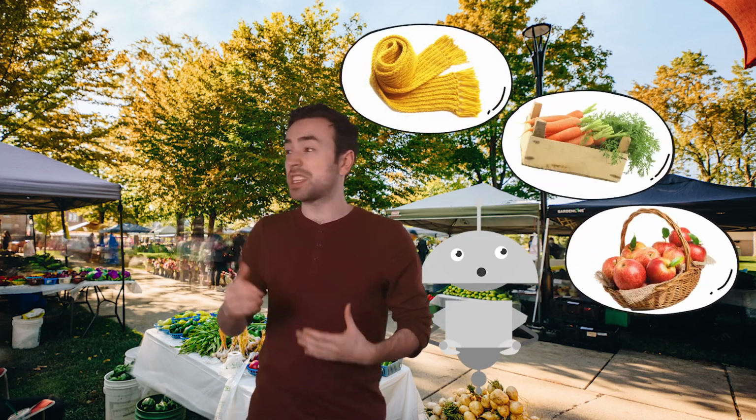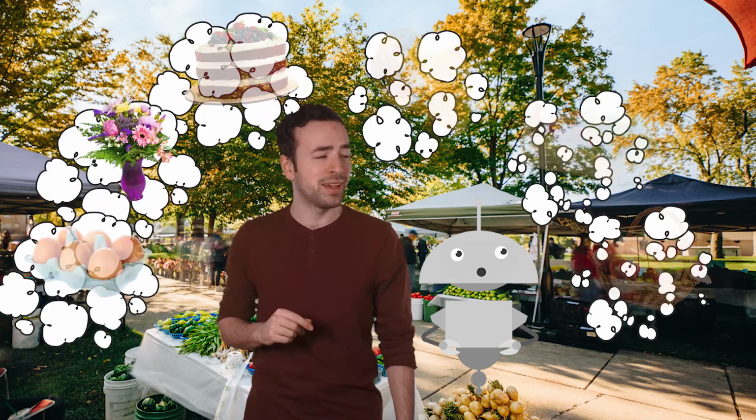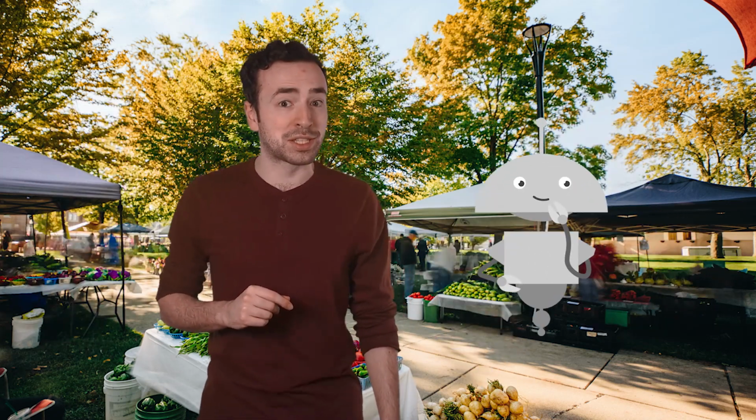Math Explorers, it's Justin again, and welcome to our Community Market Day. There are so many booths to check out, and everything here is grown, made, or harvested by members from the community. Fruits, vegetables, scarves, cakes, flower arrangements, eggs, you name it. Ooh, sounds like something's caught Mia's attention.